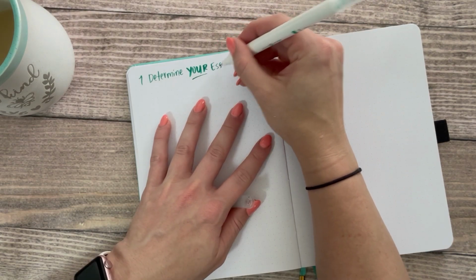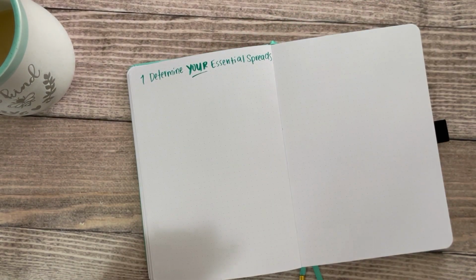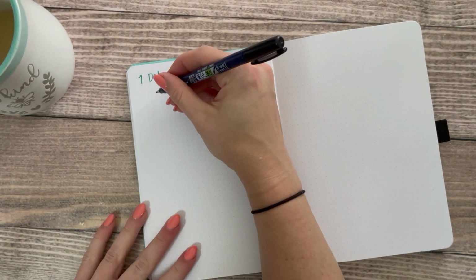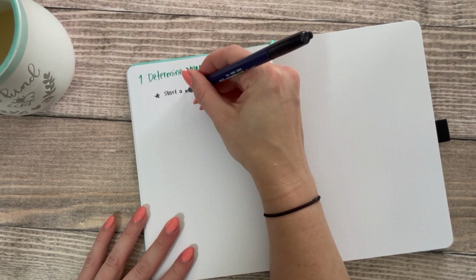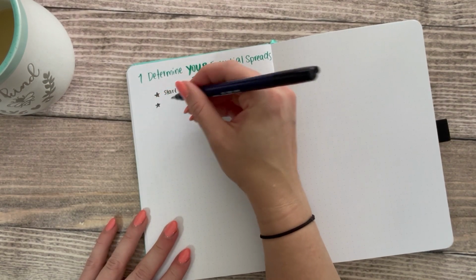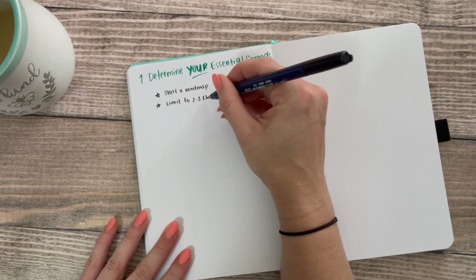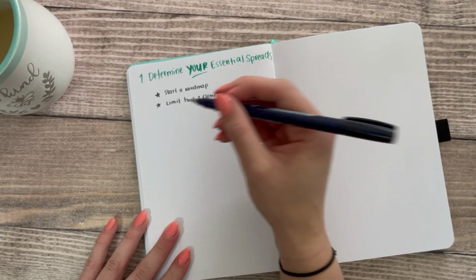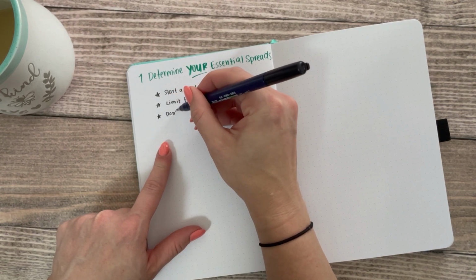and I emphasize the term your because, like I said, every single person is different and what they need out of their bullet journal is different. So here are 5 things to help you determine what are essential spreads for you. And the first is to start a mind map, because you have to sit down and think about what you need out of your bullet journal. For example, if I needed to set budgets, maybe I want to do a finance tracker.